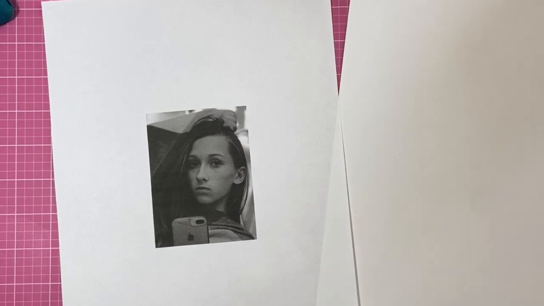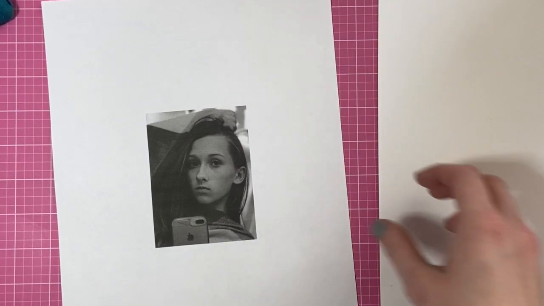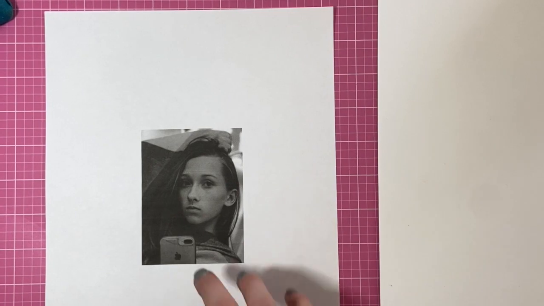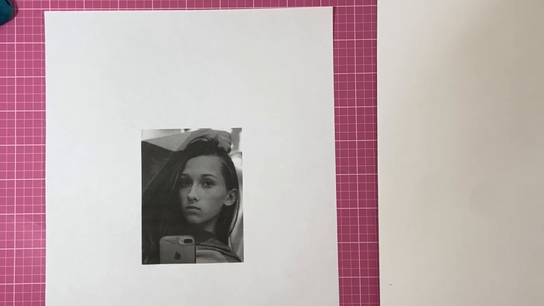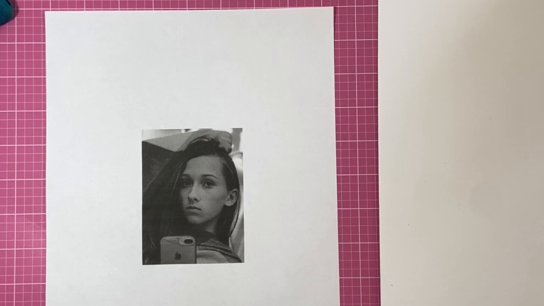All right, so I went ahead and printed my photo out in black and white because we're doing a black and white drawing. The focus here is on proportions and value. I don't want to be confused by color. Color can complicate getting accurate values because different colors have different inherent values. For example, a pure yellow is always going to be lighter than a pure blue.